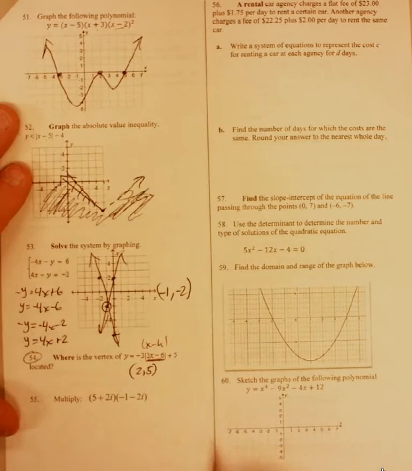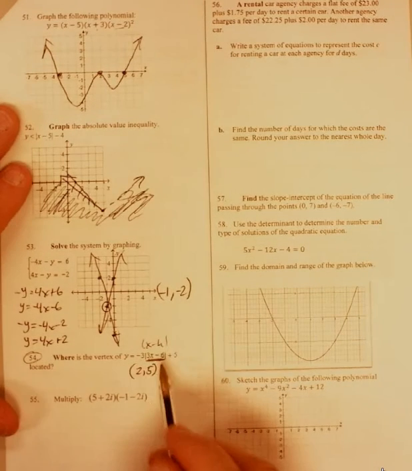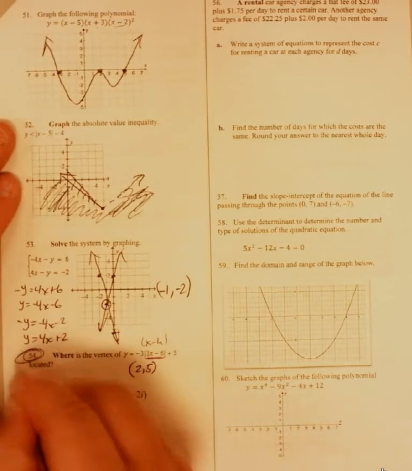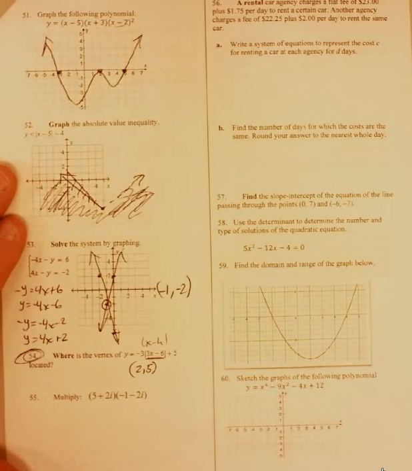So if there is a value in front of the x, then you just have to figure out when it's equal to 0. This is a good question to go over in class. Take a look at number 55.